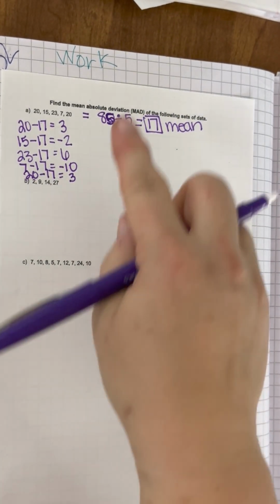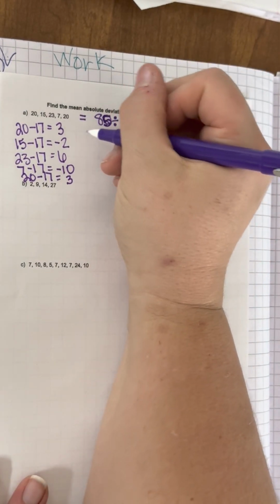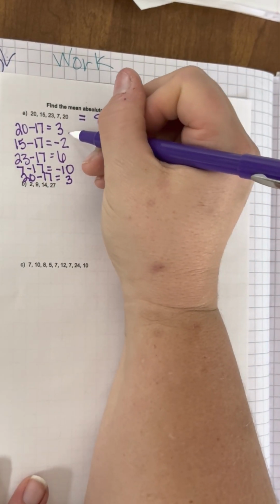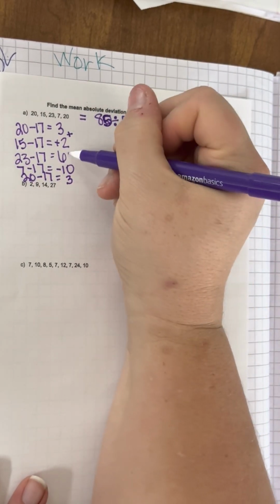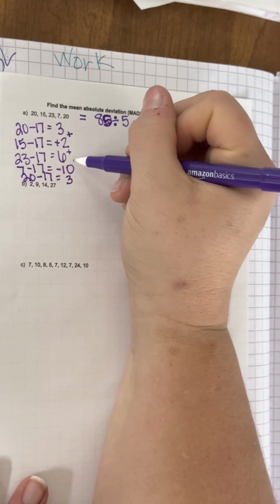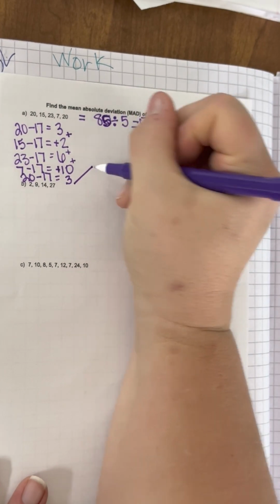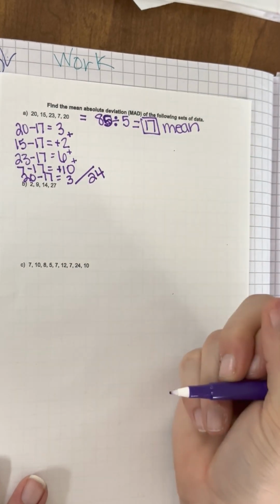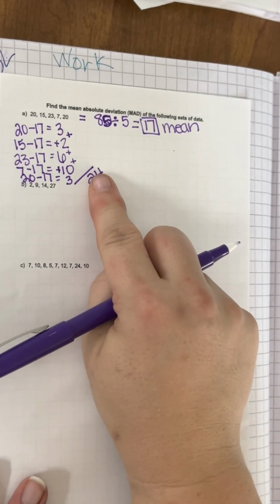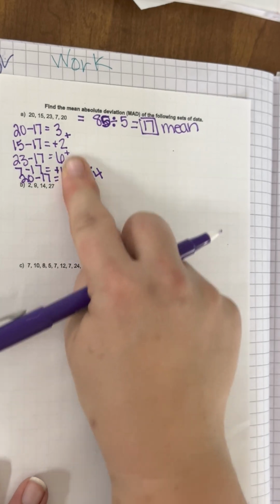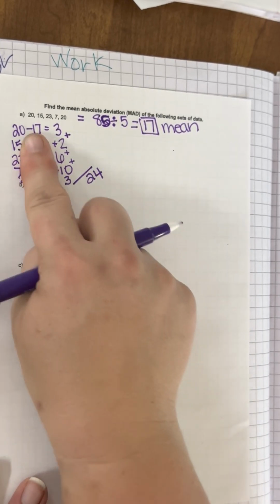So if we think back to our step 3, it's to find the absolute value. So this would give us 3 plus positive 2, because we're talking absolute value, plus 6 plus positive 10 plus 3. And if we add all of those values together, we get a total of 24. Well, now step 4 was to find the sum of the absolute values. Step 5 is to divide them by the total number of data entries.